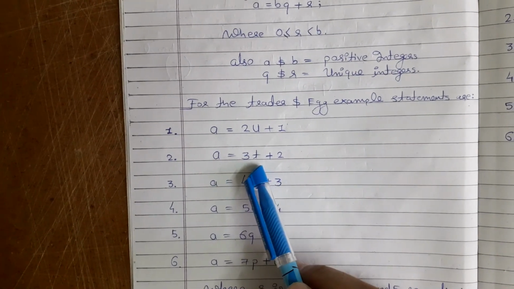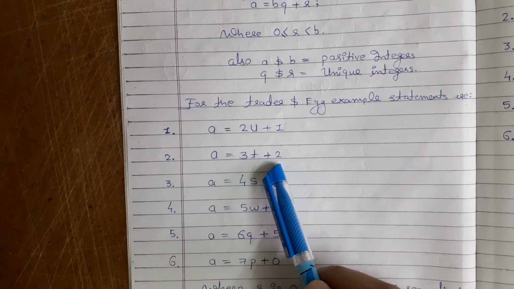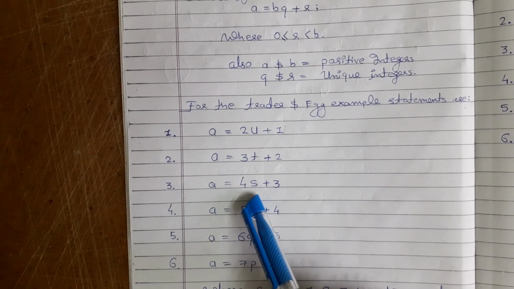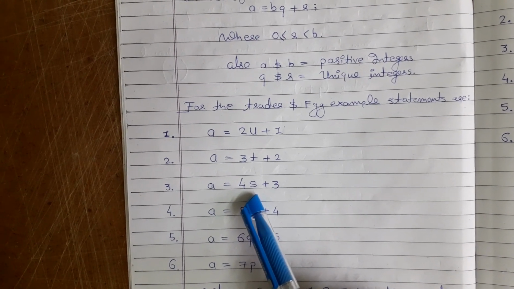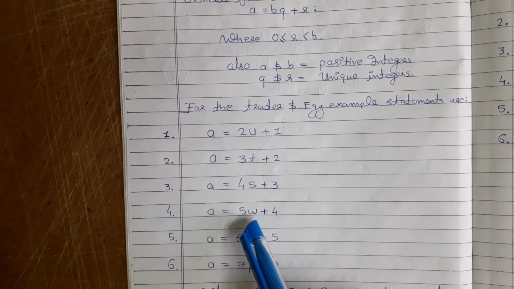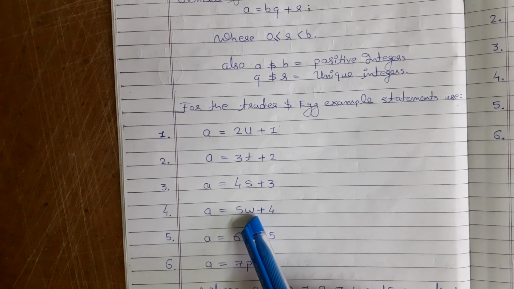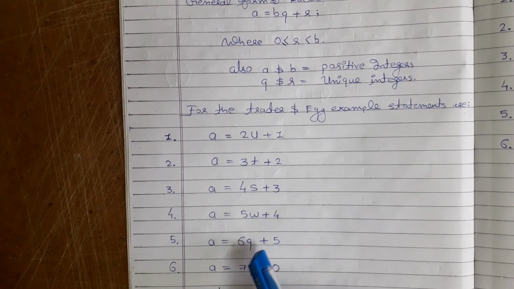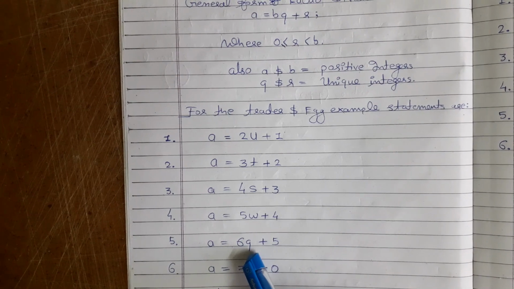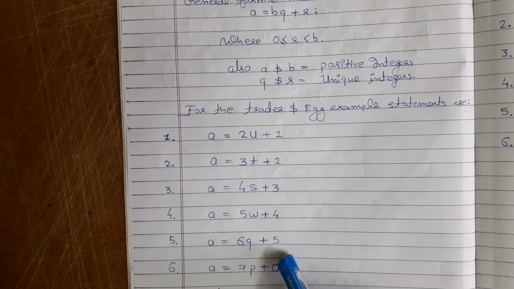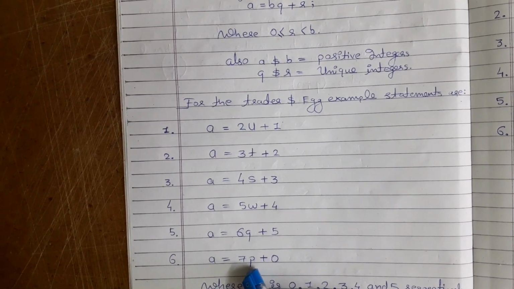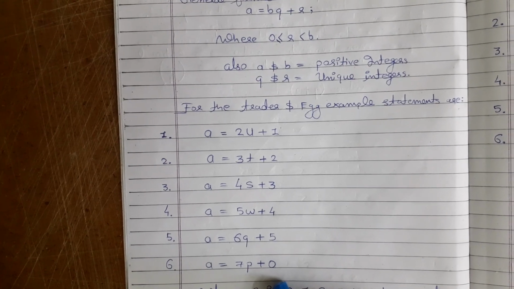If you count the eggs in groups of 3, 2 eggs will remain extra. If you count in groups of 4, 3 eggs will remain extra. If you count in groups of 5, 4 eggs will remain extra. If you count in groups of 6, 5 eggs will remain extra. If you count in groups of 7, 0 eggs will remain extra.